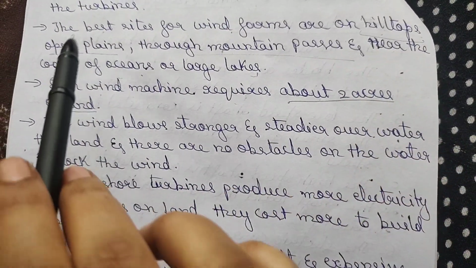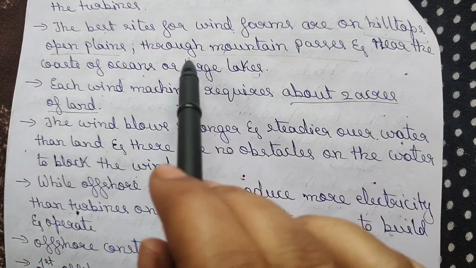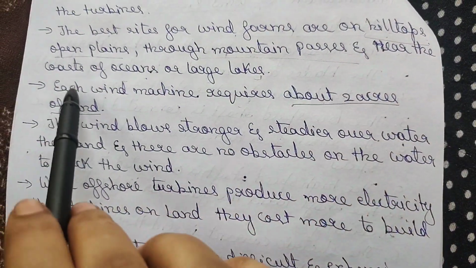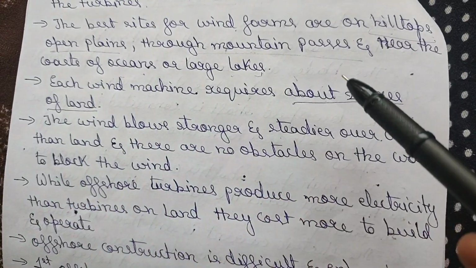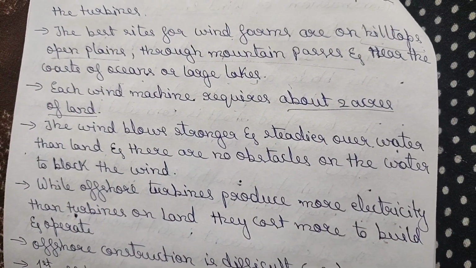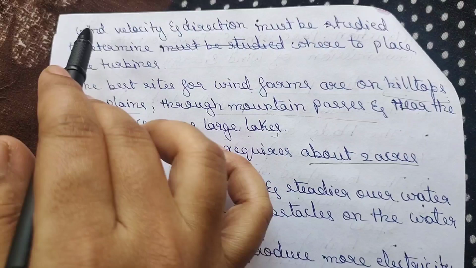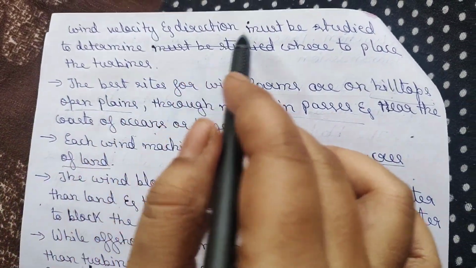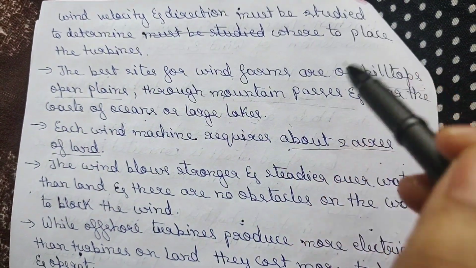Hilltops are good, and open plains, through mountain passes, and along the coast of oceans or large lakes. These are suitable for wind farms. And wind velocity and direction must be studied before we install.